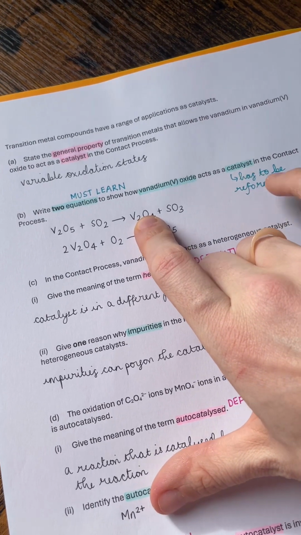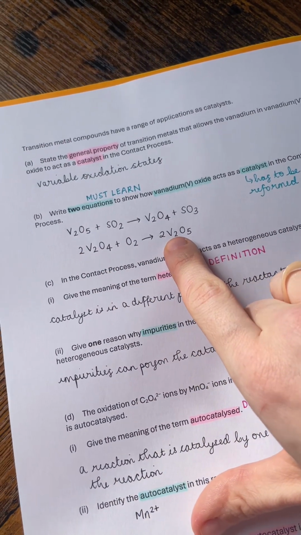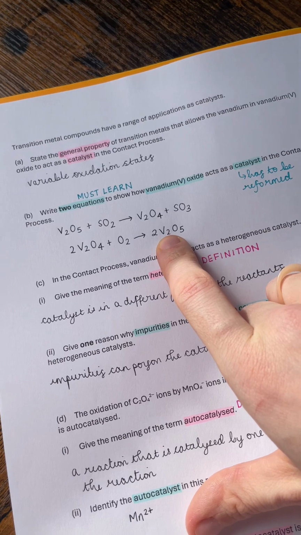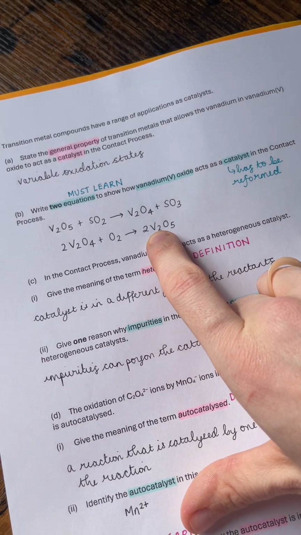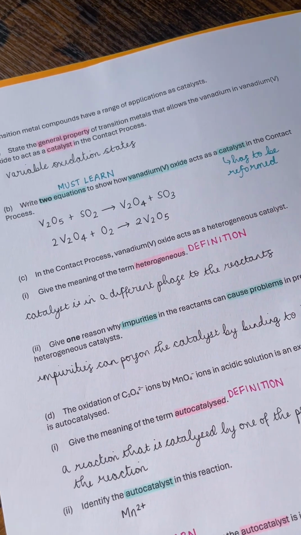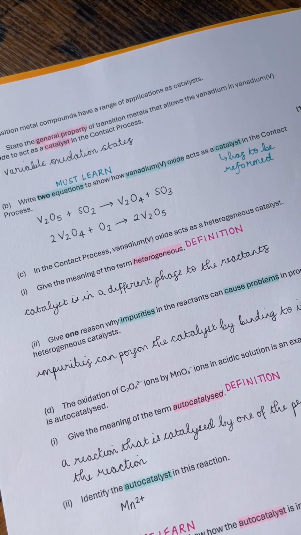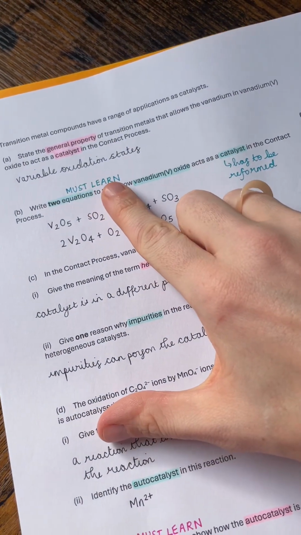However, because the catalyst has to be reformed, in the second step we need to return the vanadium to its +5 oxidation state. And catalysts and all intermediates should cancel out when you then write your overall equation for the reaction. Because they're catalysts, they can't be changed permanently, they therefore shouldn't appear in the overall equation. So those are equations you have to learn.